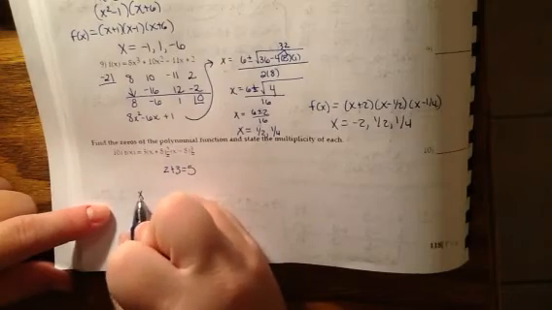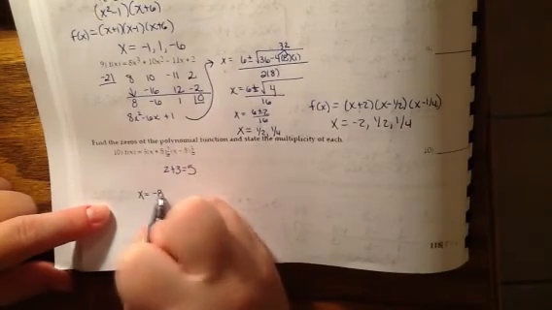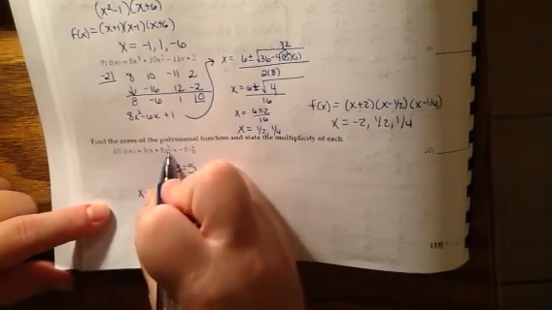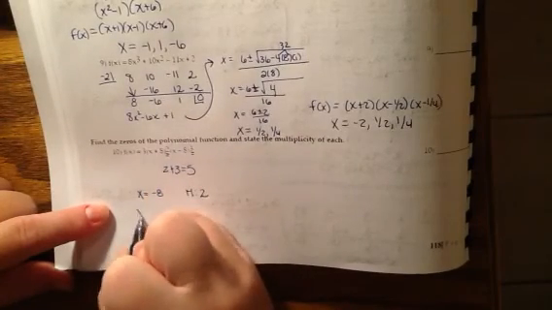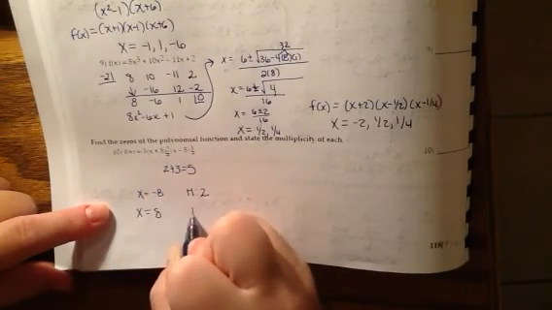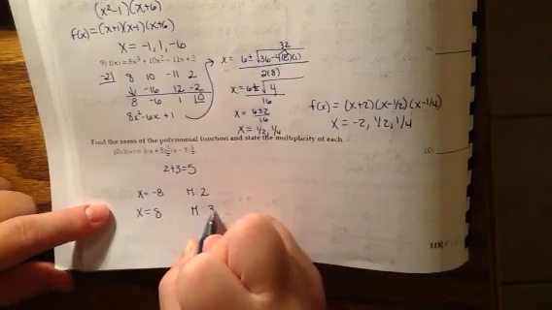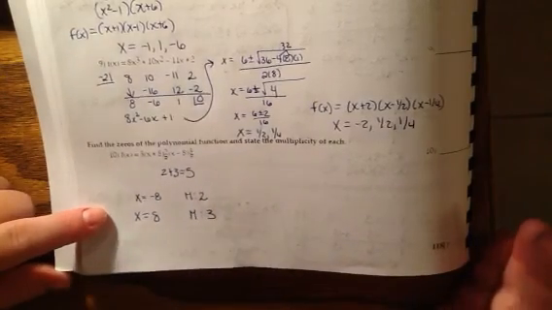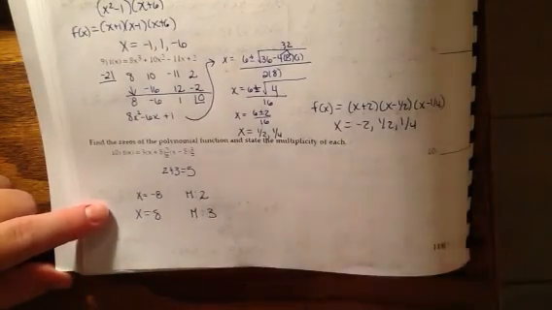So I know that x equals negative 8 is a 0, and its multiplicity, which is the power up here, is 2. And x equals 8 is a 0, and its multiplicity is 3. So now you can go back to Edmodo and watch the video for page 119.